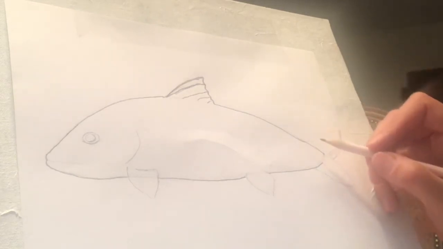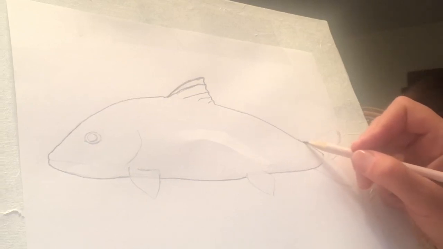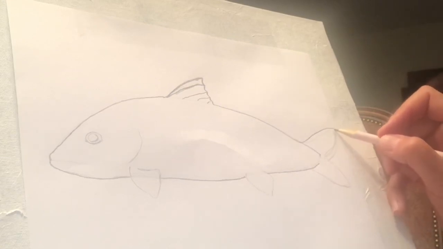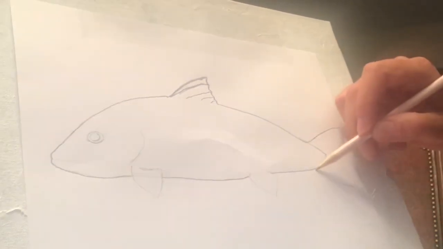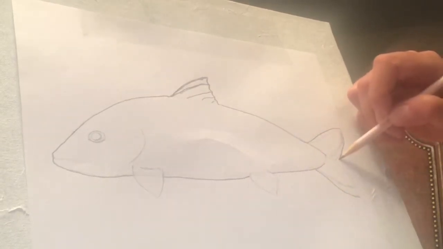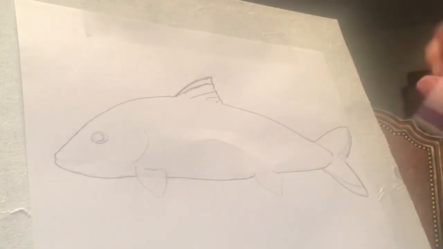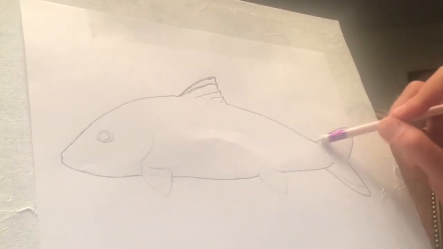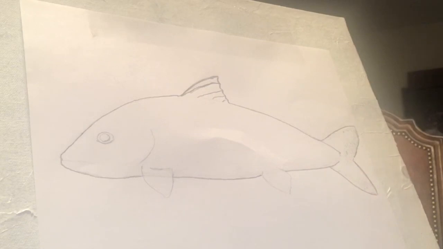Now I'm going to move on to the tail fin or the caudal fin. And the tail fin of the cutthroat trout comes out like this, and it's another type of triangle. And then it comes back towards the middle. And then we make the same shape on the other side of the fin. And you'll notice that I have a few lines there. A lot of times I have to do this more than once to get the shape that I want. So I just go back in and erase the lines I don't like. Sometimes I even start over if I really don't like my fish, and that's okay.